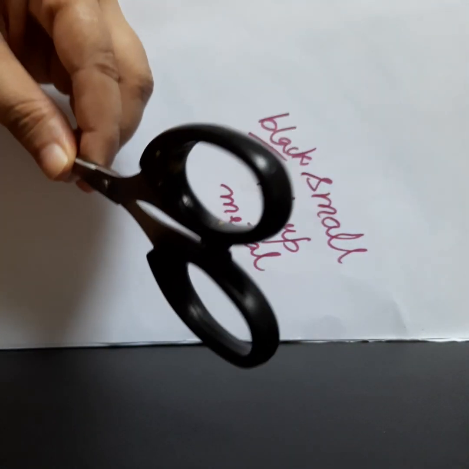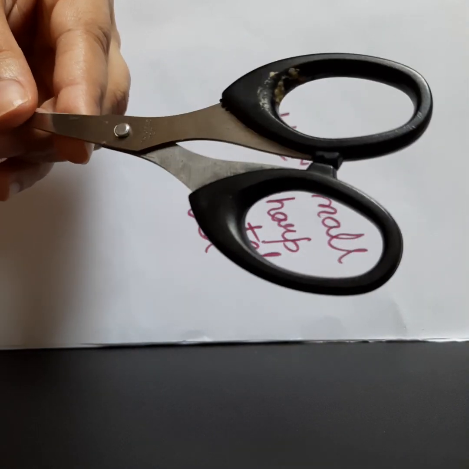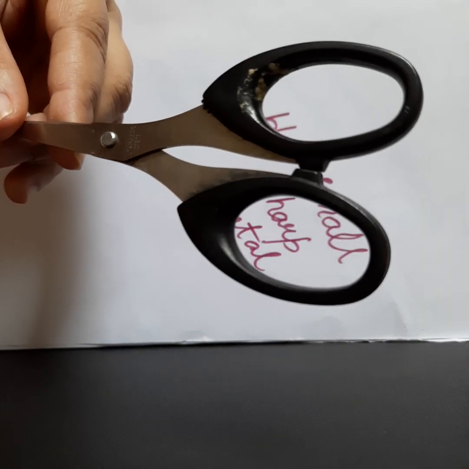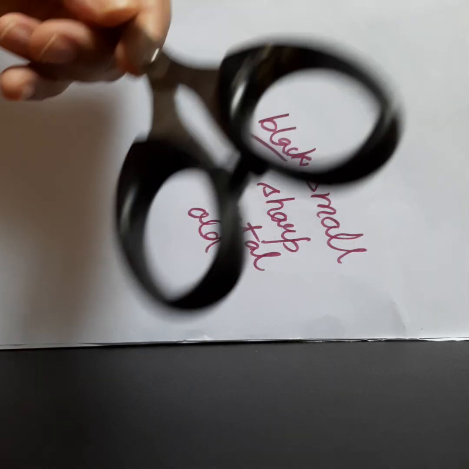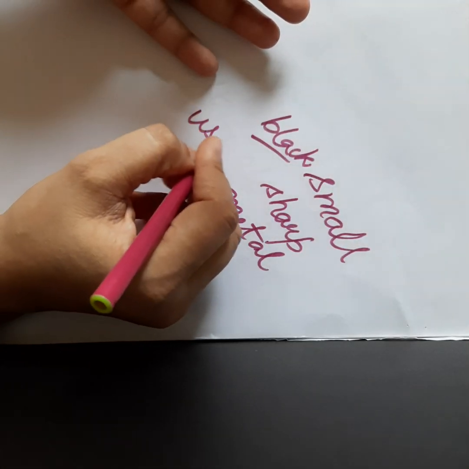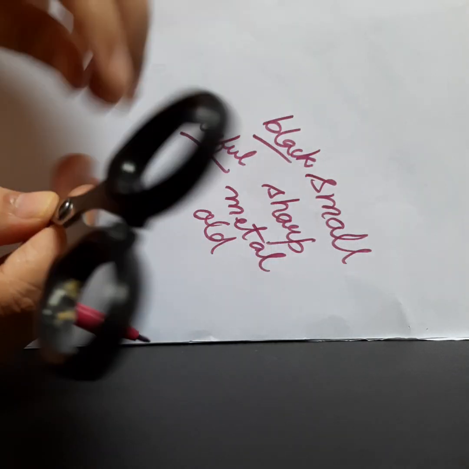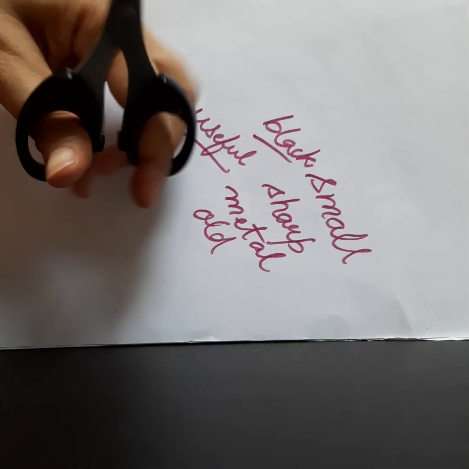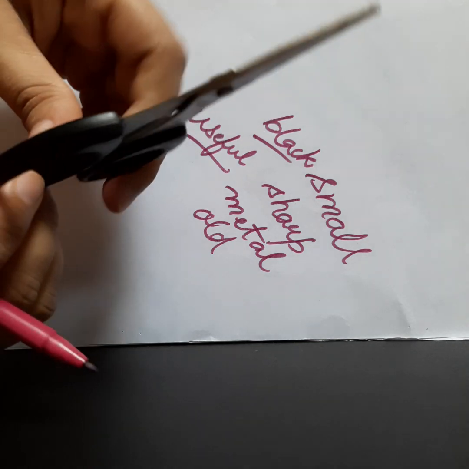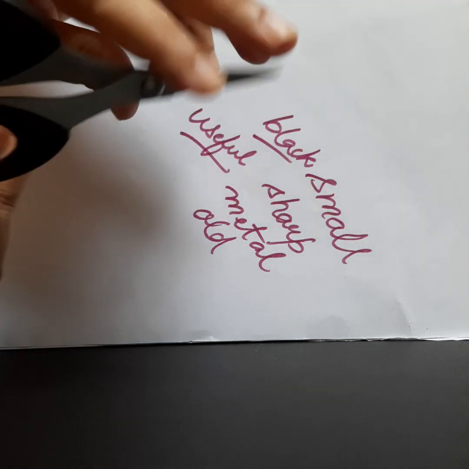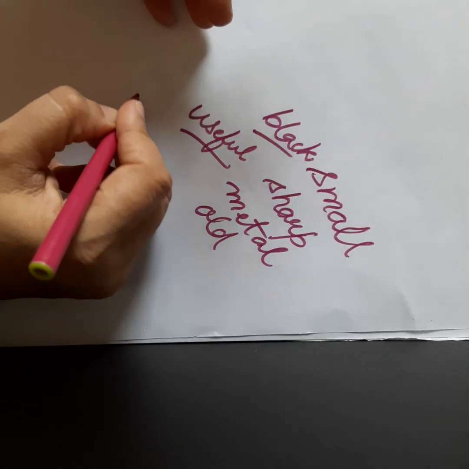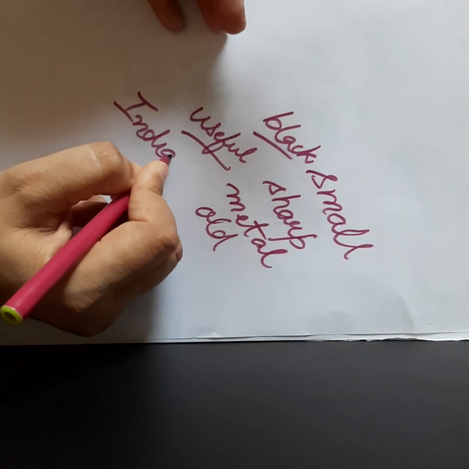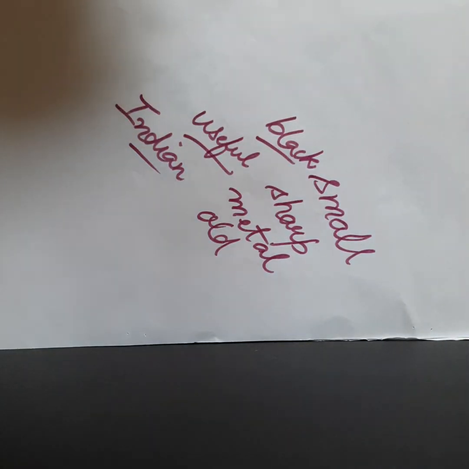Fine. What about its utility? Is it a useful scissor or a useless one? It is a useful scissor. Alright. Is it an Indian scissor, Chinese, Japanese? What is it? Let us assume it is an Indian make. So it's an Indian scissor.